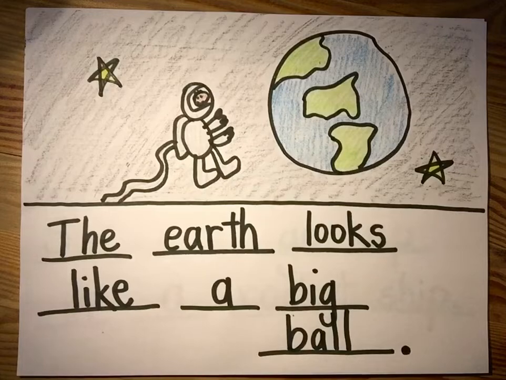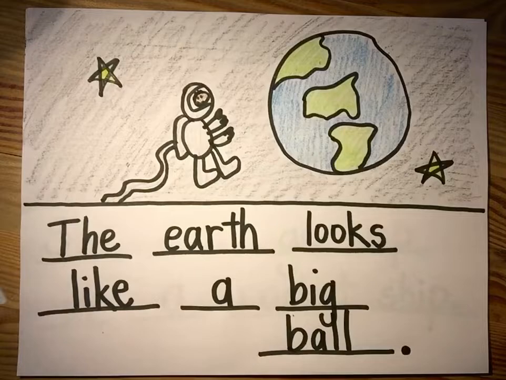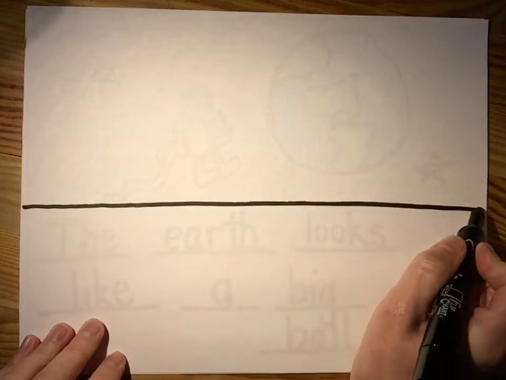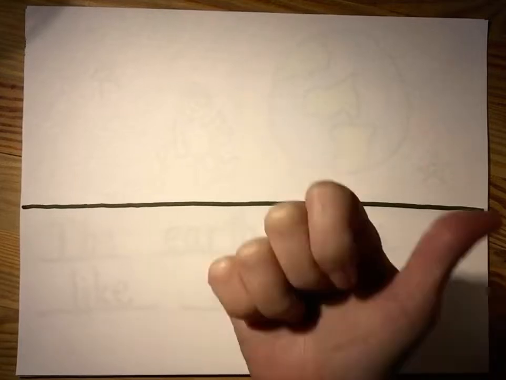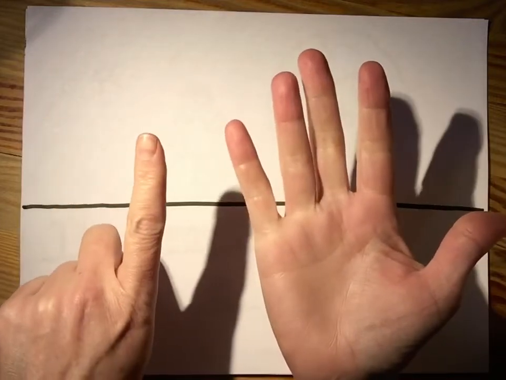All right, so did you like the way that I colored it? Did you color yours? All right, you ready to make the next page? So the first thing I'm gonna do is I'm going to draw my line across the page to separate my picture from my words. And I thought today we could write the sentence, she can land on the moon. Say it with me. She can land on the moon.